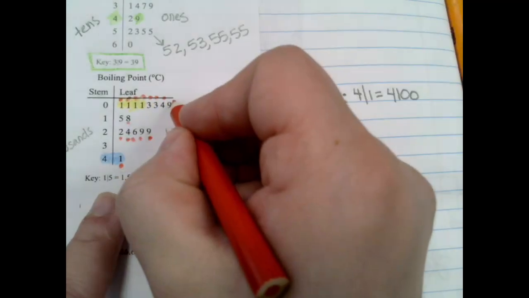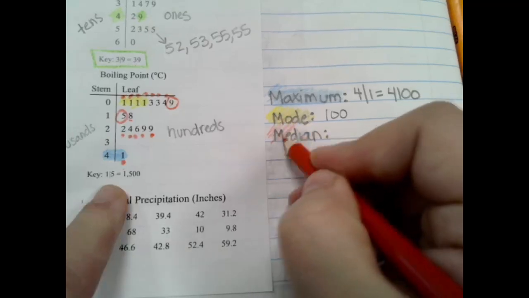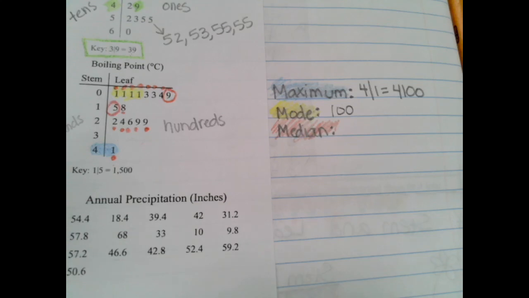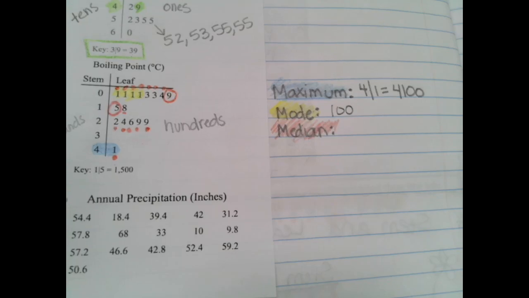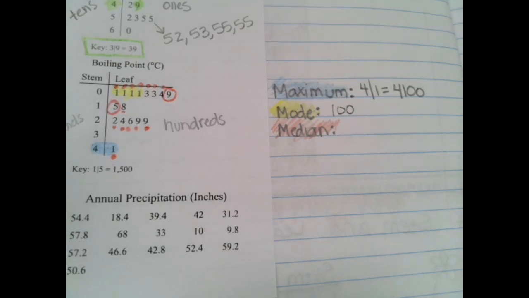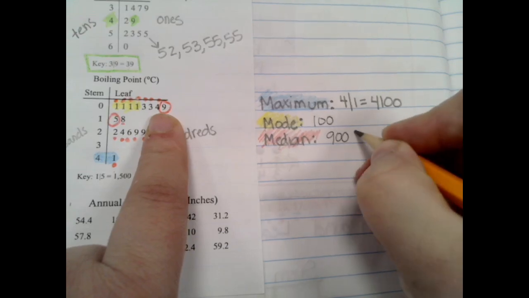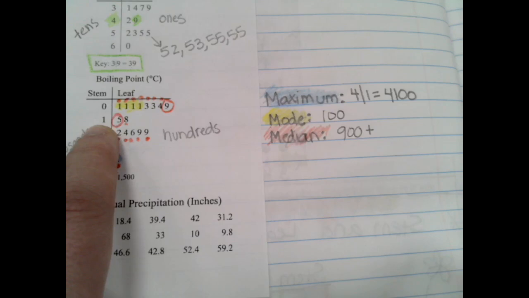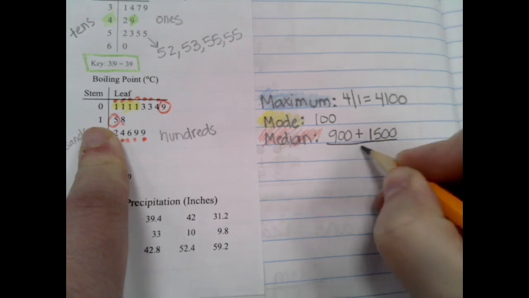So I have 2 numbers in the middle. In the middle I have this 9 and this 5. So what do I need to do when there's 2 numbers in the middle? Add and divide by 2. But I can't just do 9 plus 5 divided by 2. That's not what we're finding. What do these numbers actually represent? What does the 9 actually represent? 900 plus, what does this 5 represent? Not just 500. 1,500 divided by 2.